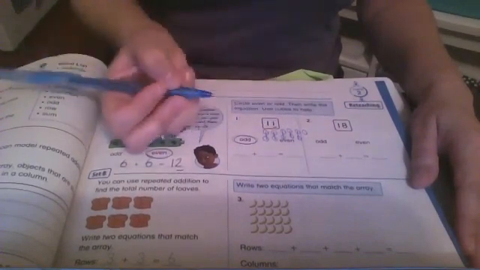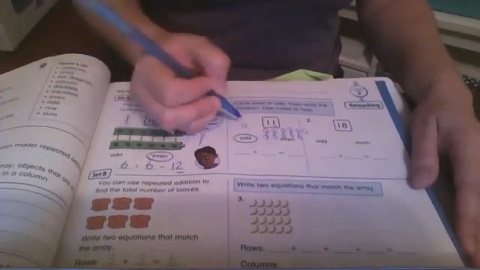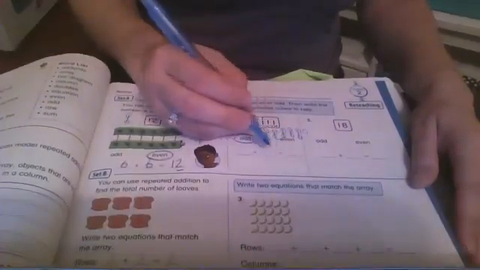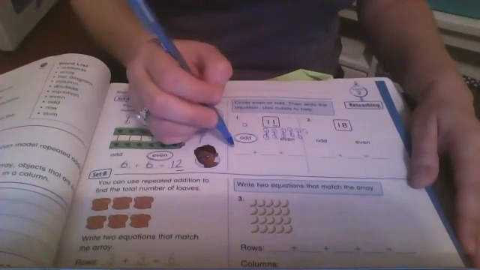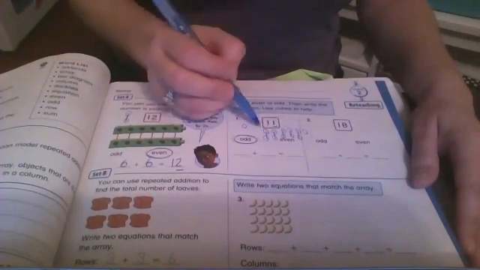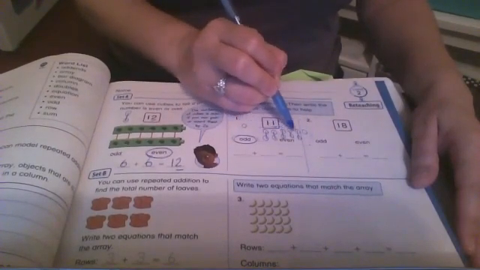Again, if I look at my ones place, I see that I have a 1, and if I draw that, no partner, right? Okay, so I'm going to write the addition equation to match the model that I drew here. So if I look at the top, I have 1, 2, 3, 4, 5, 6.